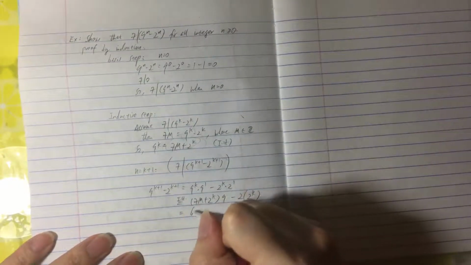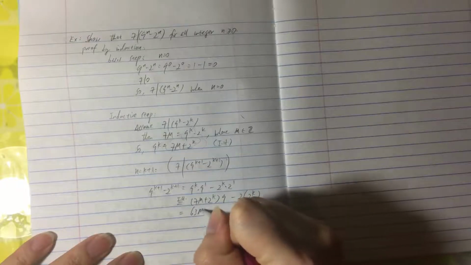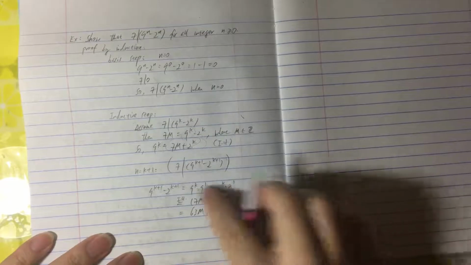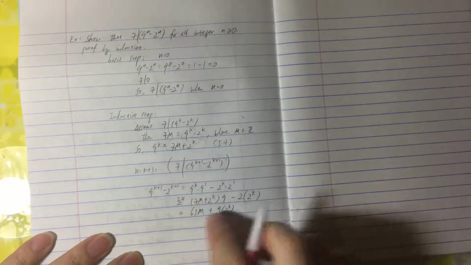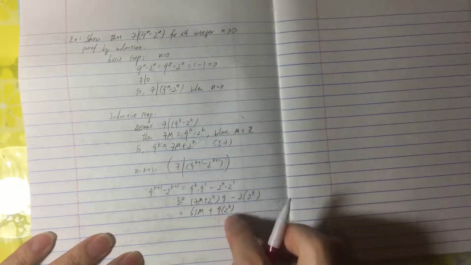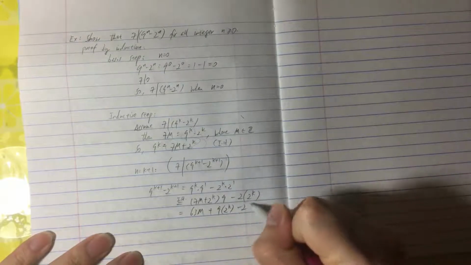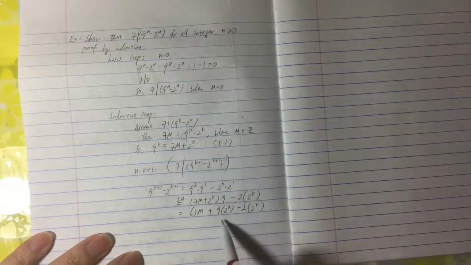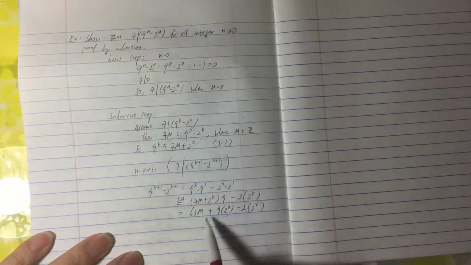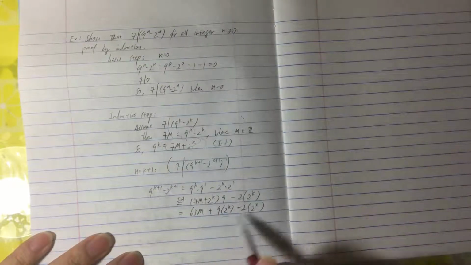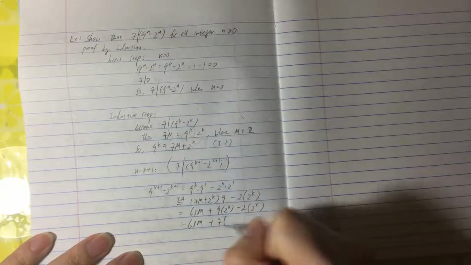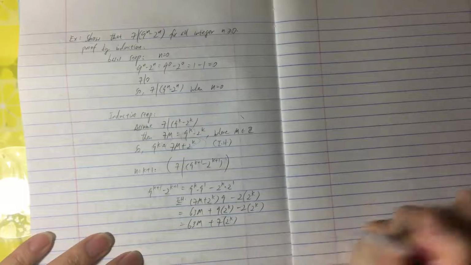I have 63m plus 9 times 2 to the power of k minus 2 times 2 to the power of k. If I combine like terms here, positive 9 plus negative 2 is 7. I get 63m plus 7 times 2 to the power of k.